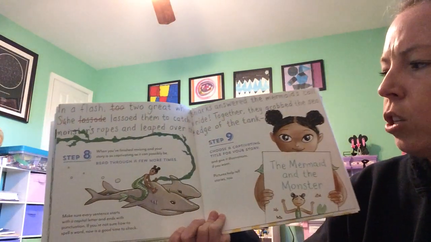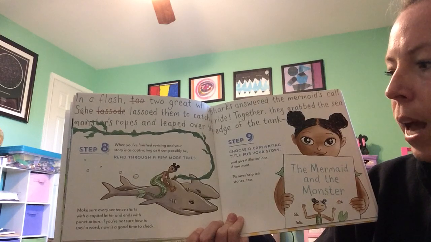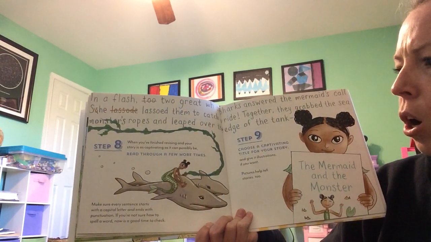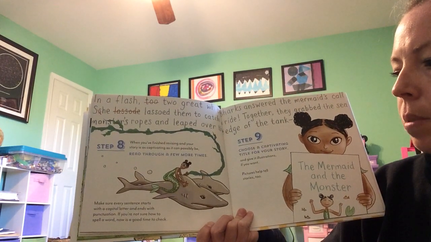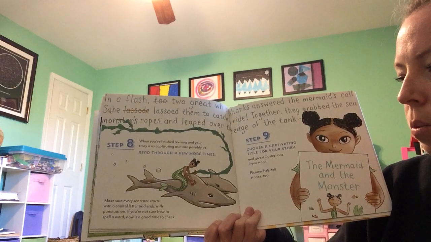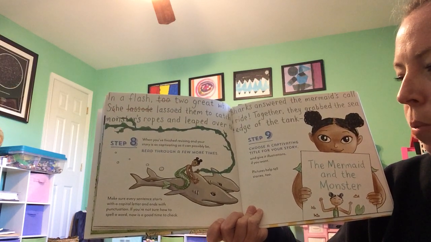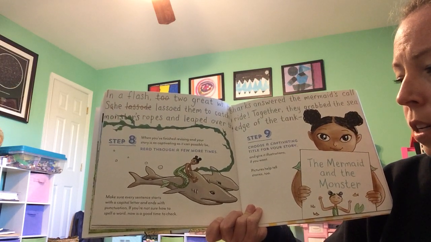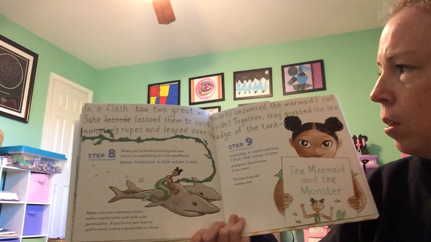Step 8. When you're finished revising and your story is as captivating as it possibly can be, read through a few more times. Make sure every sentence starts with a capital letter and ends with punctuation. If you're not sure how to spell a word, now is a good time to check.